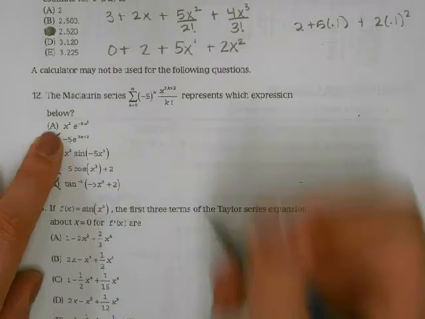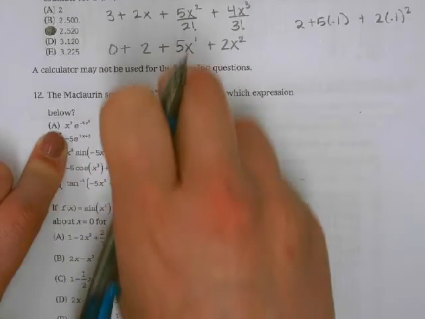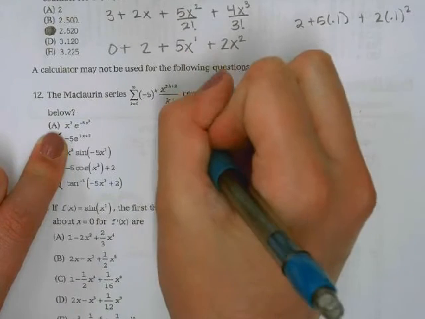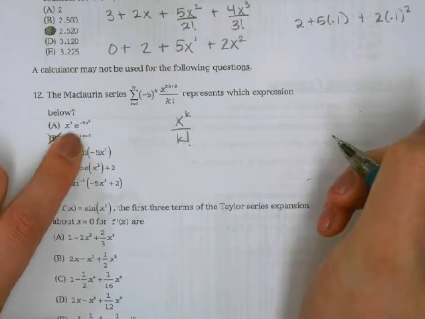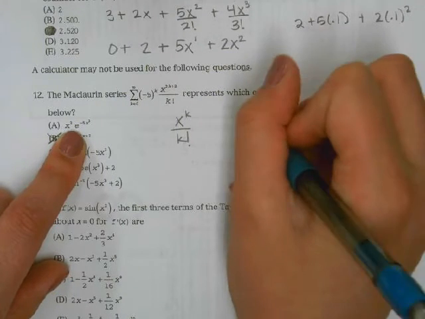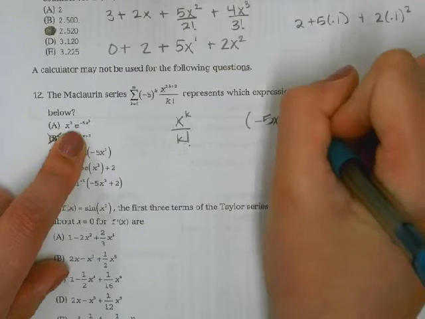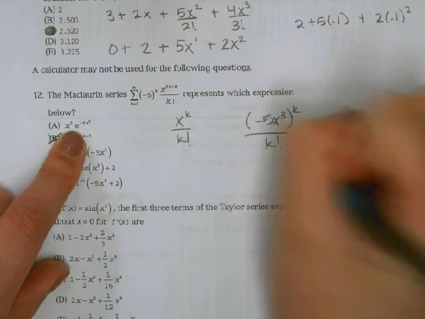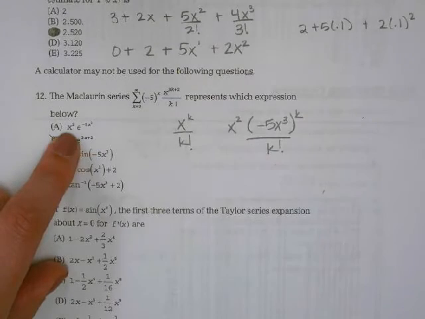They don't normally alternate, but they will this time. So I wrote down that it was x to the k over k factorial. And then for that, you're going to be plugging in -5 x to the third to the k over k factorial. And you're going to have an x squared in front of that.